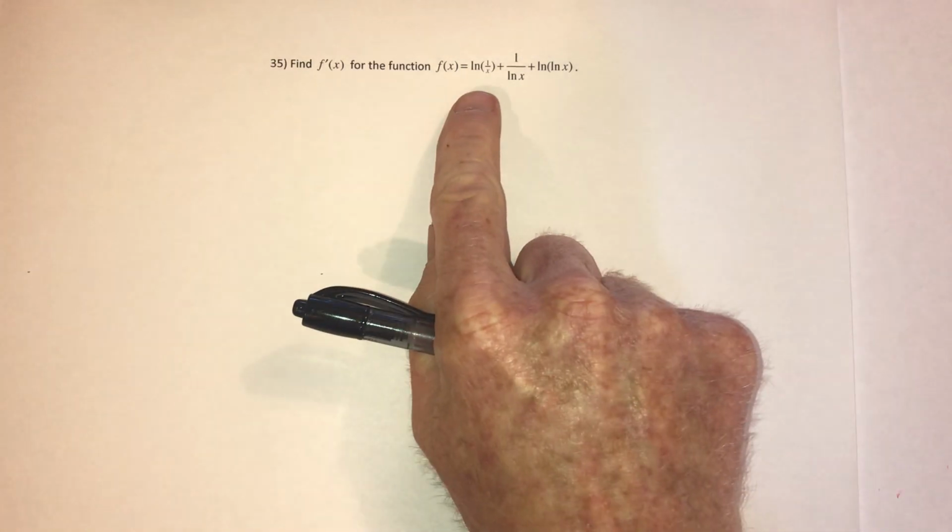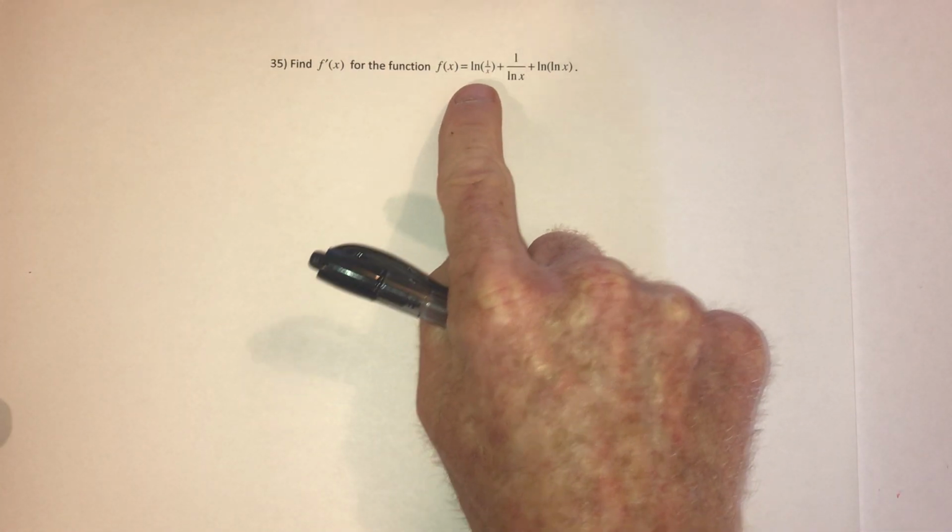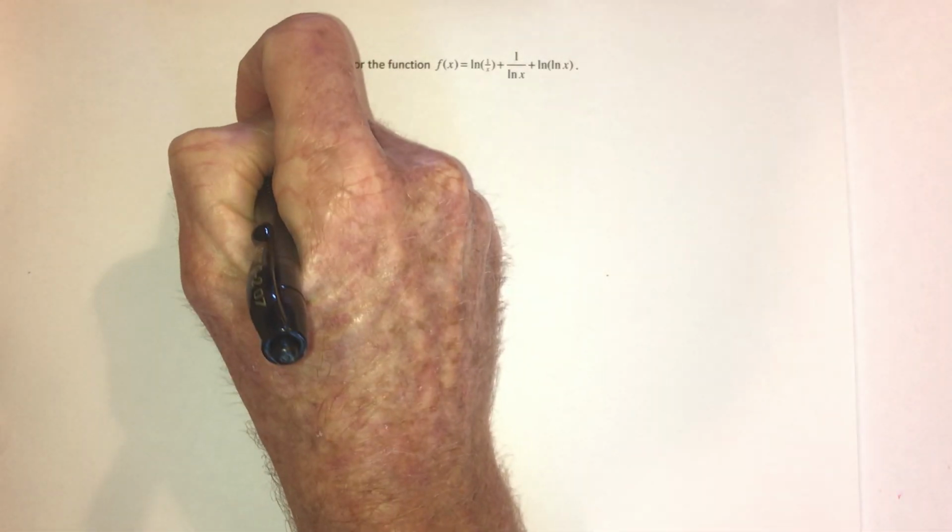So do you like this one right here? It's basically like 3 problems in one, A, B, C, except it's all one function. Find the derivative.